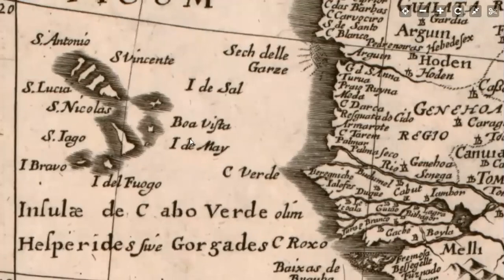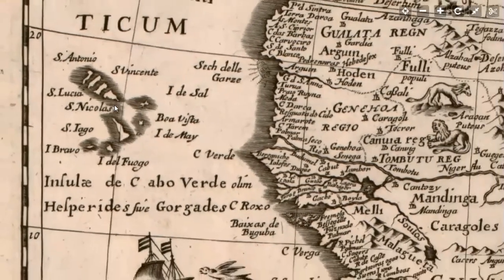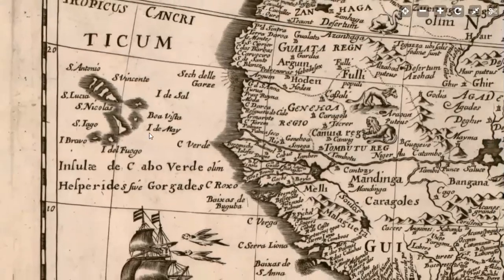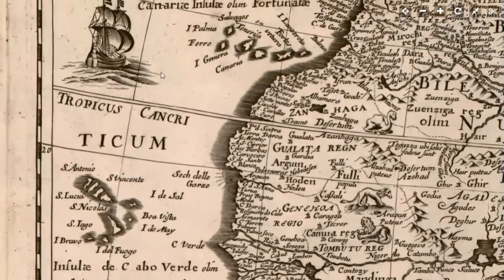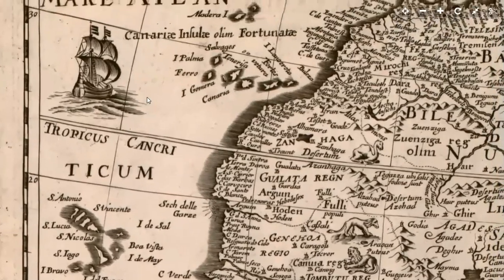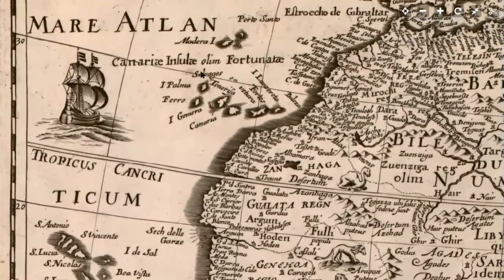Notice in particular, though, the size and the importance given in these early maps to the offshore islands. In this case, the islands here known as the Cape Verde Islands. It's really staggering. The reason for that is that they're hugely important in the European trade, as are the Canary Islands up here and Madeira.